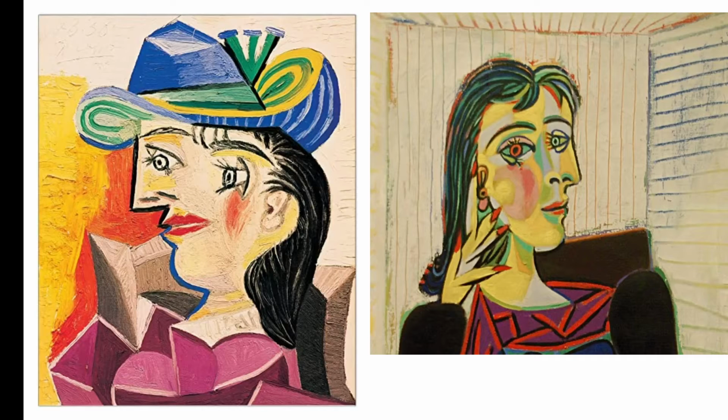Pablo Picasso was an artist who loved experimenting with the elements of art. Do you remember what they are? They are line, shape, color, value, and texture. Do you see the things that he used in these two pieces? Can you find some lines and describe them?